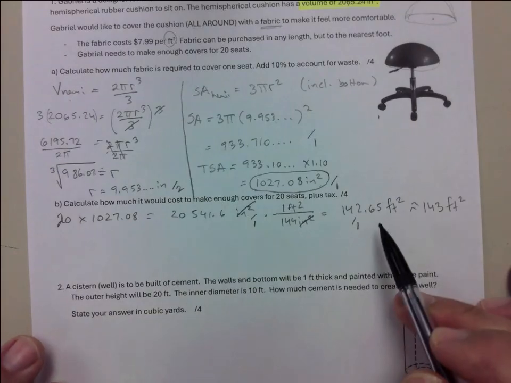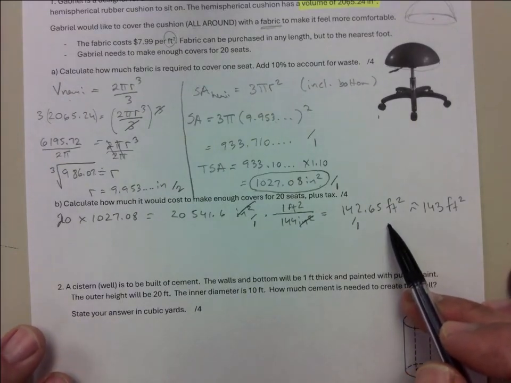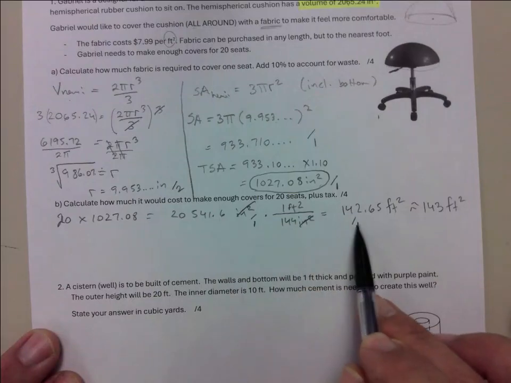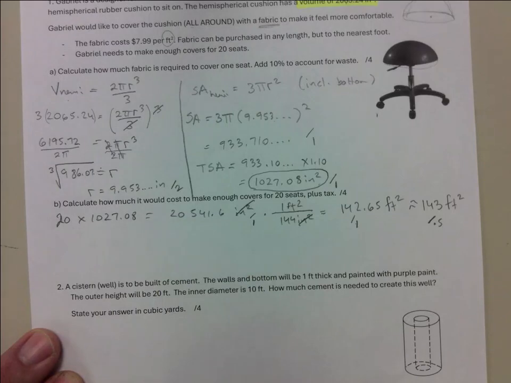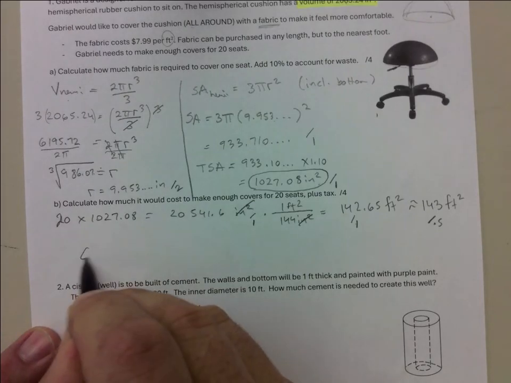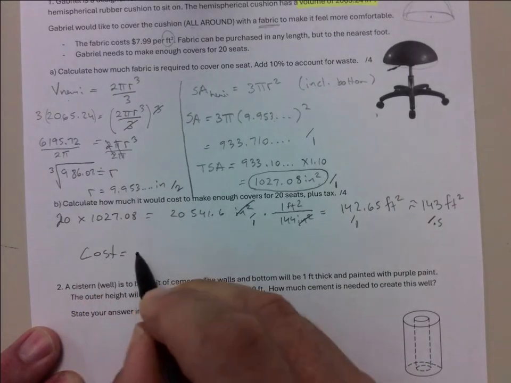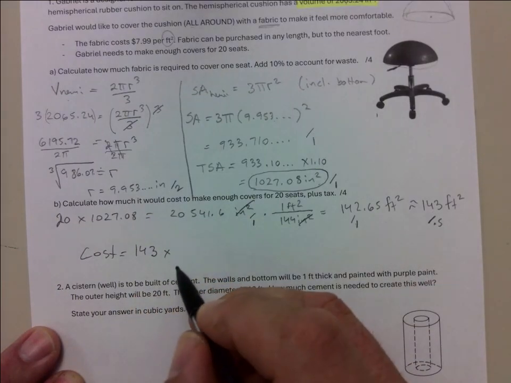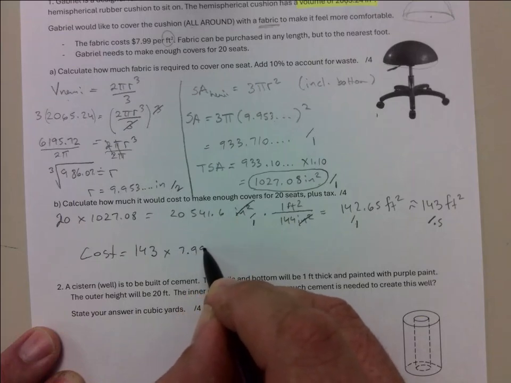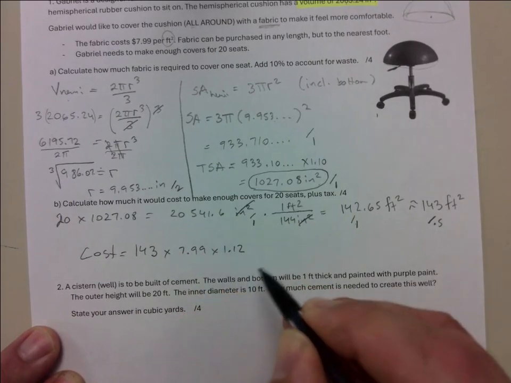You can't do partial units. So we've got 1 mark, another mark. I give this half a mark if I see you rounding up. I guess the best way to say it is if you don't, you take off half a mark. If you did round it, just keep going, you're getting full marks so far. Now I'm ready for the cost. The cost is the 143, or whatever you got, times 7.99 times 1.12.